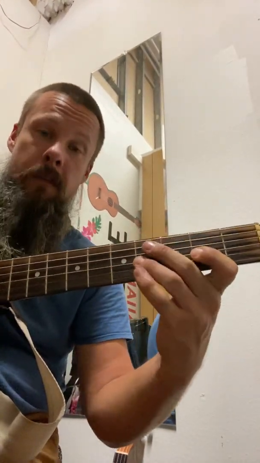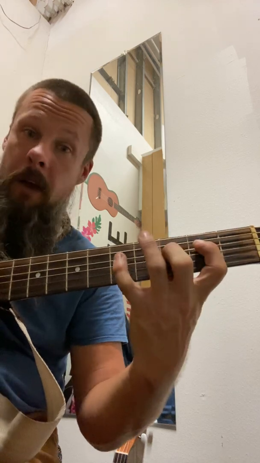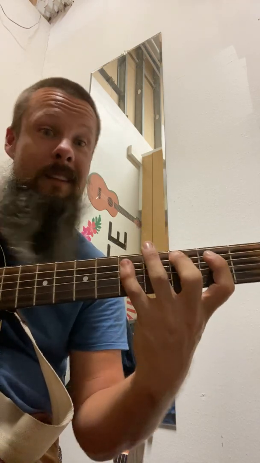And what we're going to move into in a couple lessons from now is how to make modes out of just that major scale. So if we've got our whole step, whole step, half step, whole step, whole step, whole step, half step, I've got do, re, mi, fa, sol, la, ti, do. 1, 2, 3, 4, 5, 6, 7, 1. C, D, E, F, G, A, B, C.